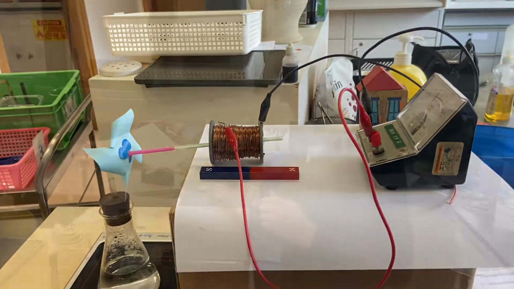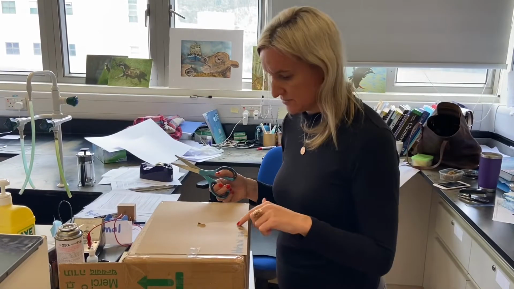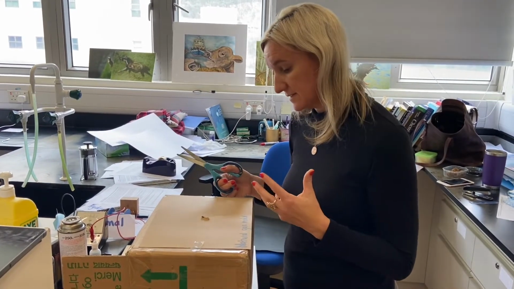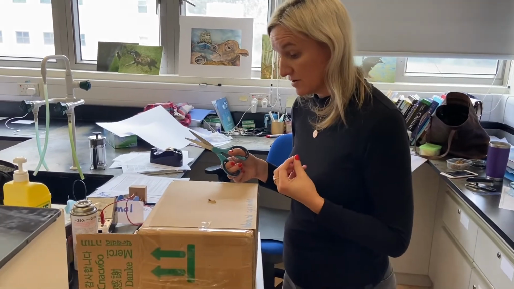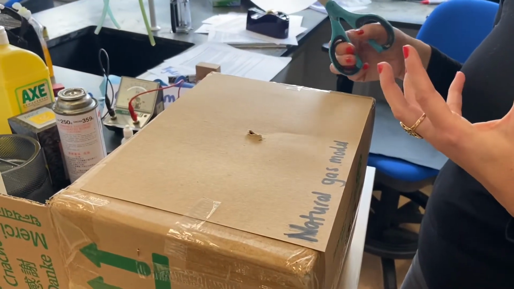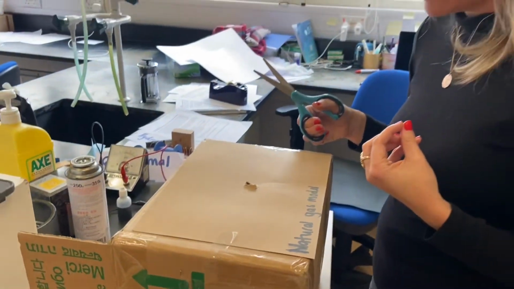Okay, so this is our natural gas model, and usually natural gas, I guess in the States, is a non-renewable resource, and there's actually quite a good amount of reserves in the US.